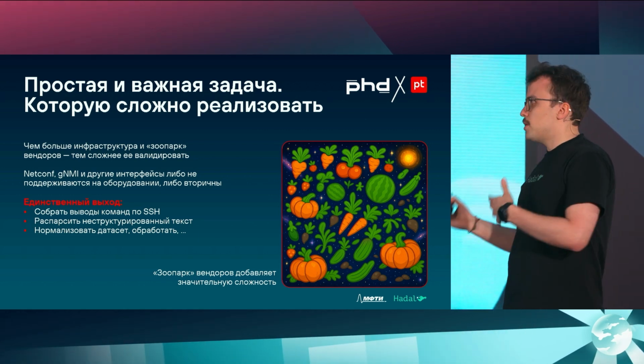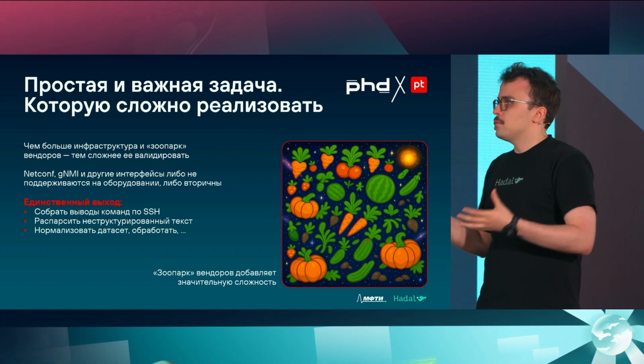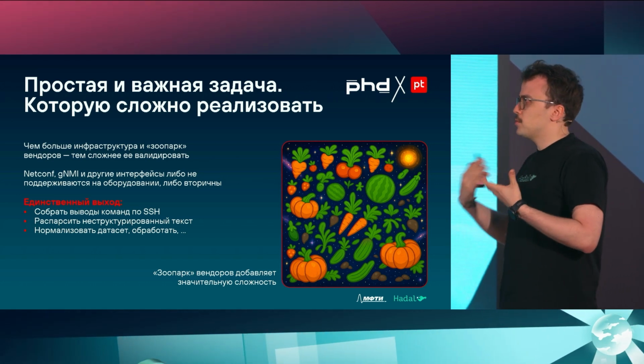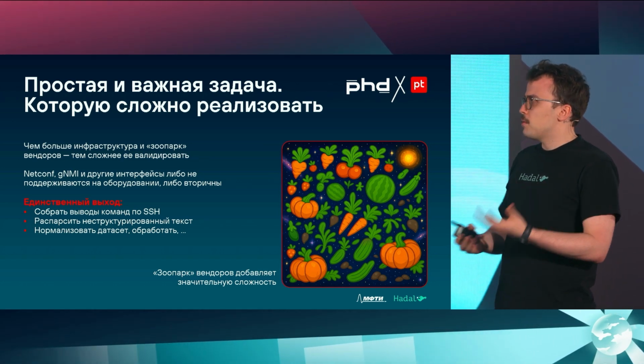How do we do it? Other interfaces provide us data through NetConf, for instance, or gNMI. We're talking about the Russian vendors, and if we talk about Western vendors, they are secondary. So the main interface which we can use to get the maximum of information is the console interface.